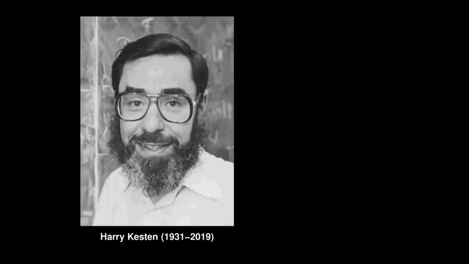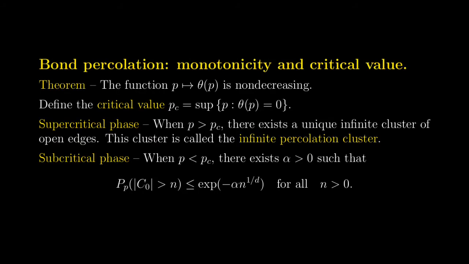So this result is due to mathematician Harry Kesten, and before we start with the proof, I want to remind you 2 important properties we saw before. That's going to be 2 important ingredients to prove the theorem. The first one is existence and uniqueness of the infinite percolation cluster. So the existence part is not the most important. The most important is more the uniqueness part of the result. So let's keep in mind that there cannot be 2 infinite clusters of open edges in the supercritical case.